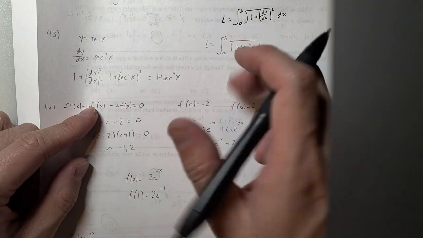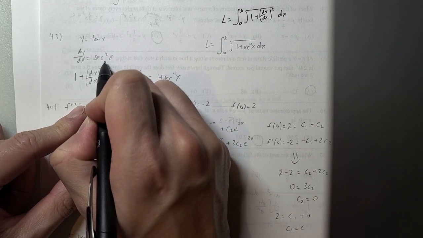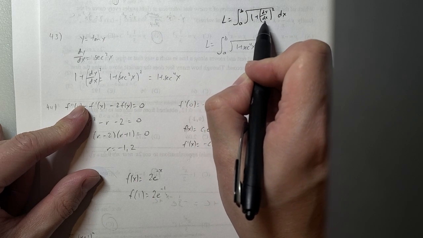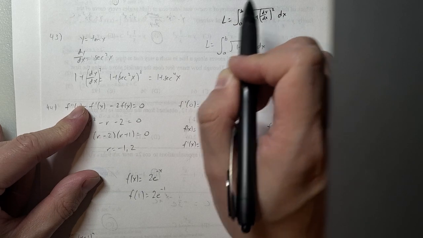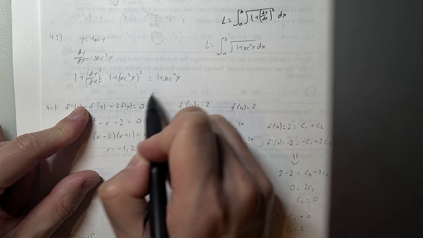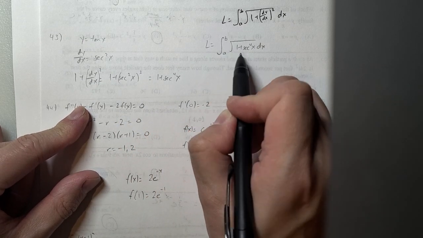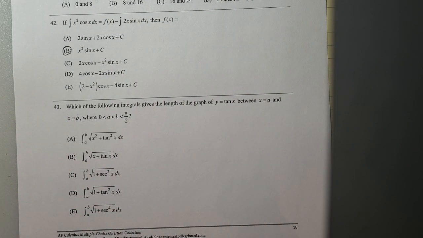So we want to find dy/dx. If y is tangent x, dy/dx is secant squared x. Okay, so 1 plus (dy/dx) squared. So it'll be 1 plus secant squared squared, which is 1 plus secant to the 4th, okay? So arc length would be integral from a to b, square root of 1 plus secant to the 4th dx. That looks like this one.